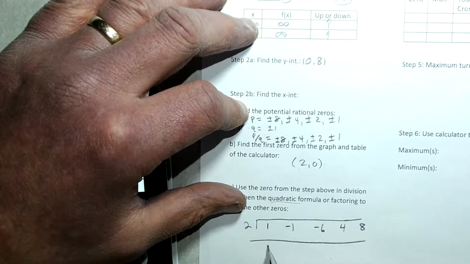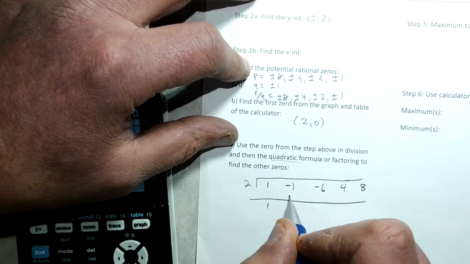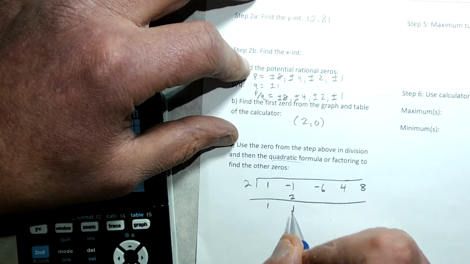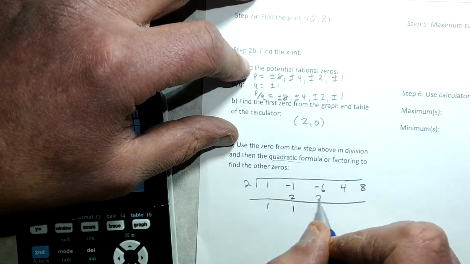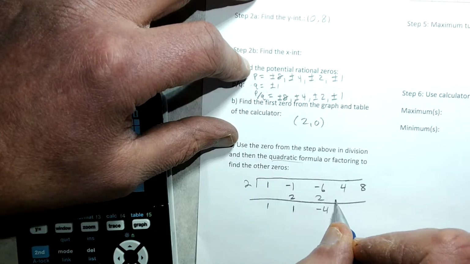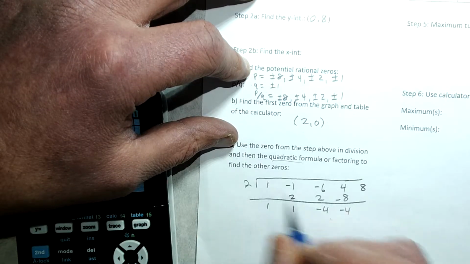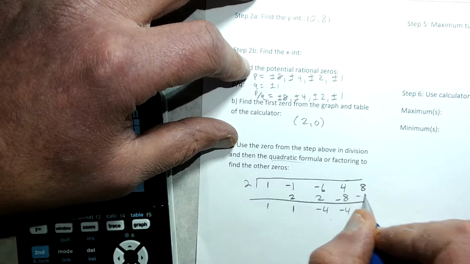I bring down the first number, that's a 1. I go ahead and say 2 times 1 is 2. I add here, that's a 1. 2 times 1 is 2. I add, that's negative 4. 2 times negative 4 is negative 8. I add, and that's a negative 4. And 2 times negative 4 is negative 8.